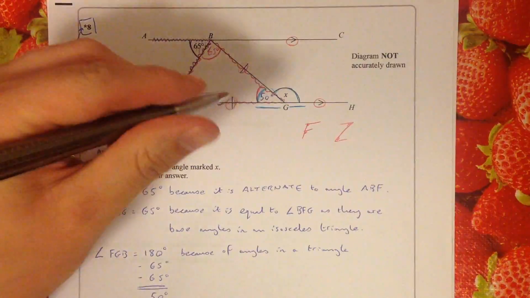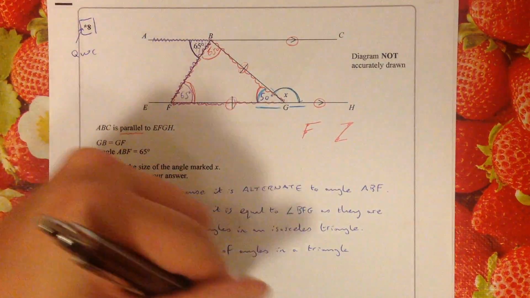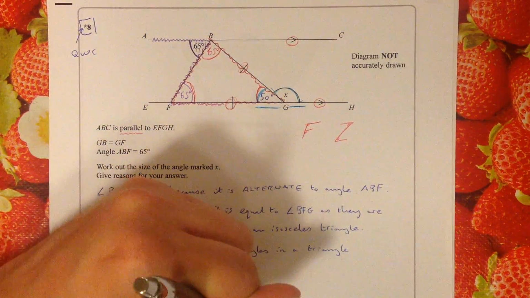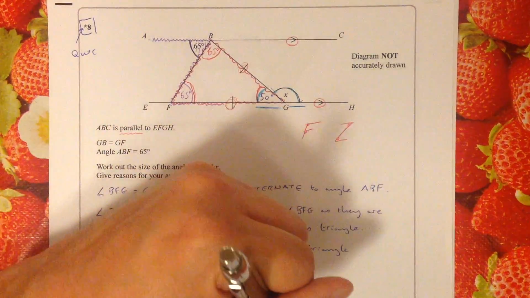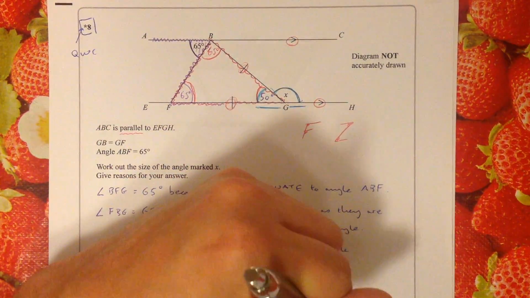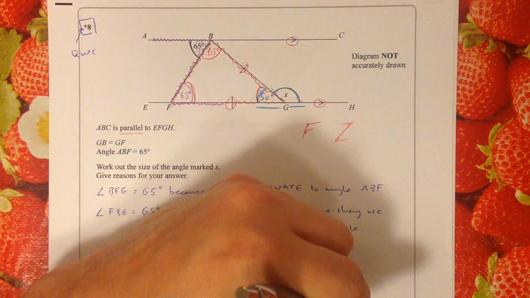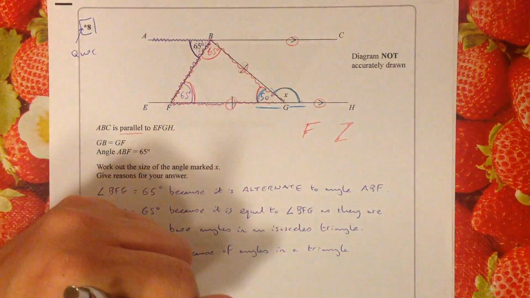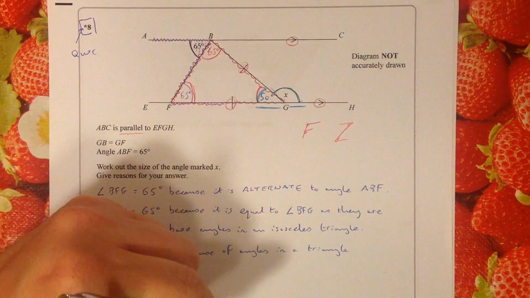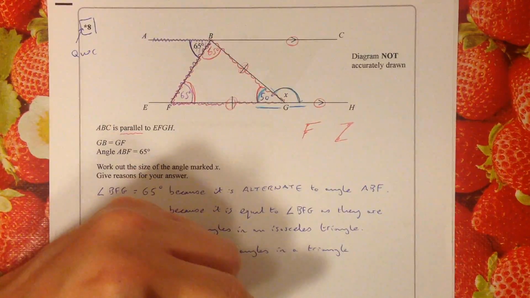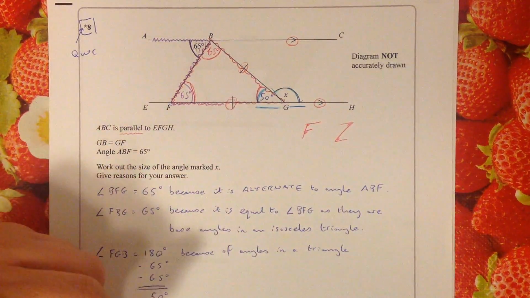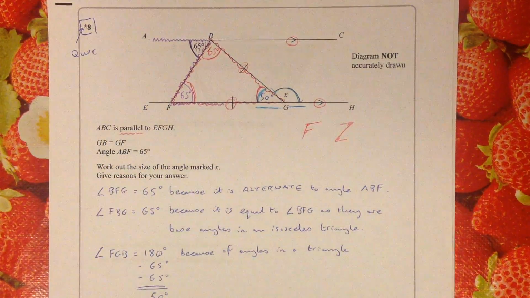He can't just assume that I knew what I was doing because I annotated it this way. Because of angles on a straight line summing or totaling to 180 degrees. So we've reached our final solution. x is 130 degrees, and we've explained and showed each stage of the working out along the way.